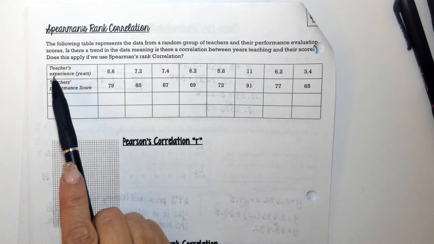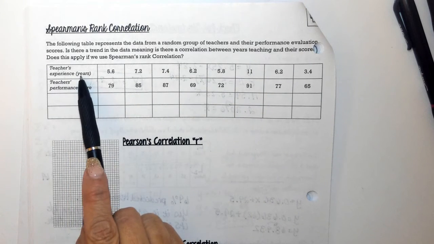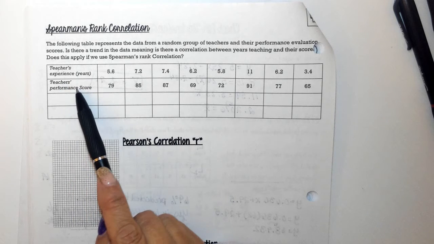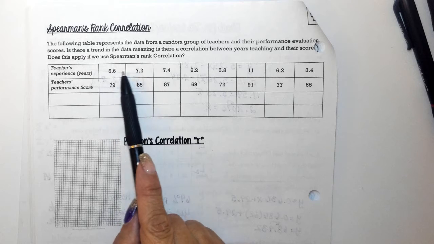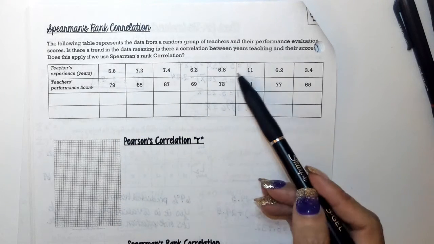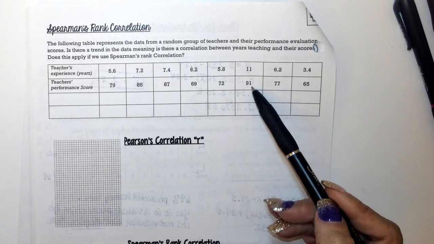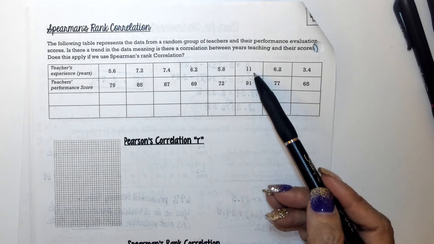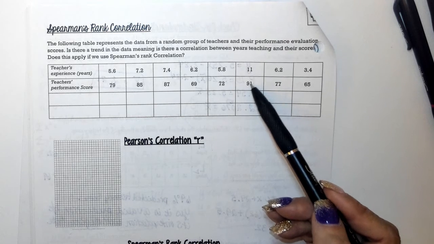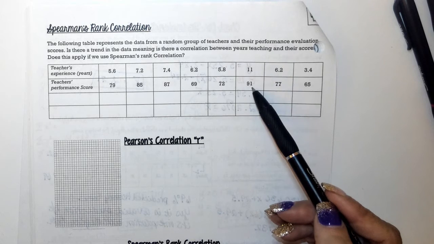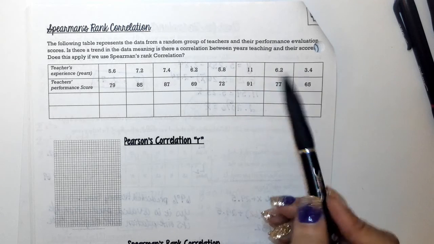You've got this data, teachers with experience, and what their performance scores are, like the evaluations that we get when we teach. Who taught the longest? This 11. Did they have the highest score? Because you would think that the longer you teach, the more experience you get, the better your grade, right? When you get evaluated. And if you look, yep, the highest teacher got the highest grade. What about the lowest one?